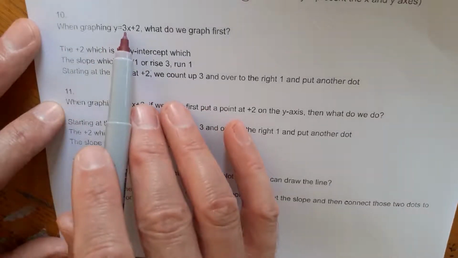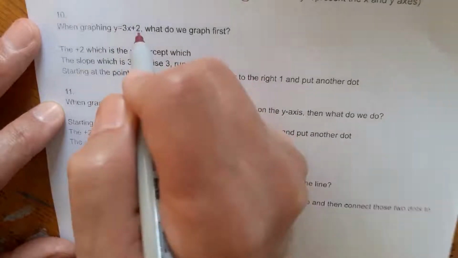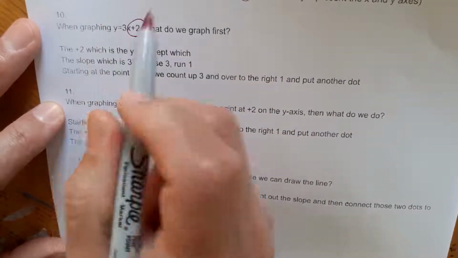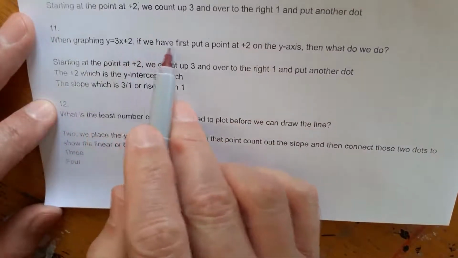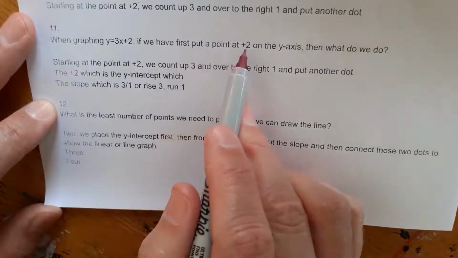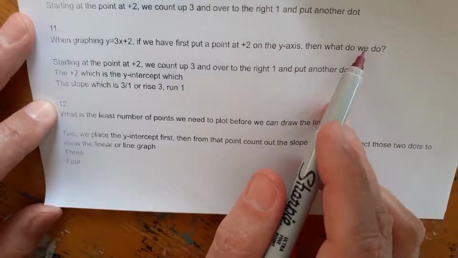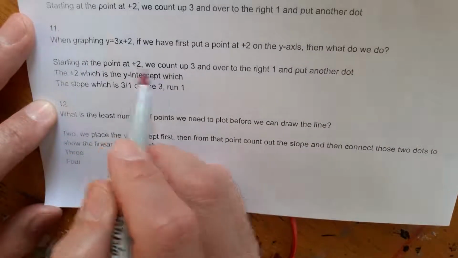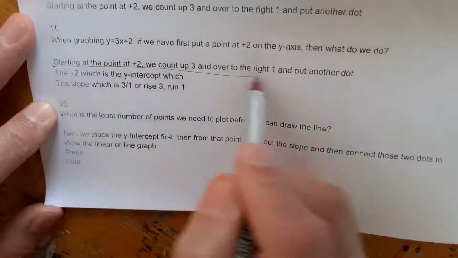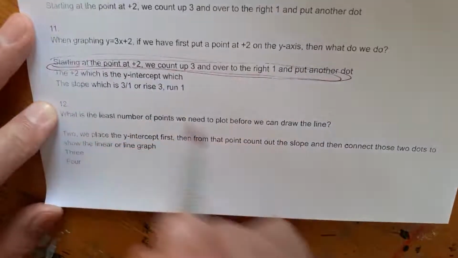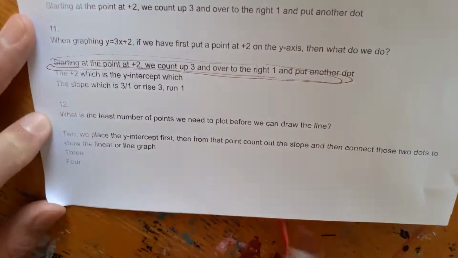When graphing y equals 3x plus 2, what do we graph first? You're going to graph the plus 2 because that's the b, the y-intercept. Okay, when graphing y equals 3x plus 2, we have to first put the point plus 2 on the y-axis. Then, starting at the point plus 2, we count up 3 and over to the right 1 and put another dot. Okay, let's see, do they actually have us do some of these? I think they do. Let's see what they do.